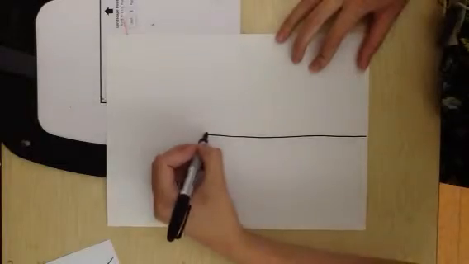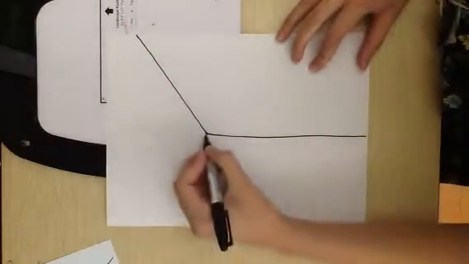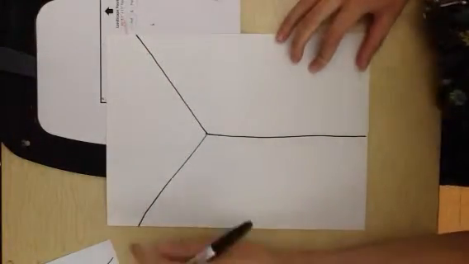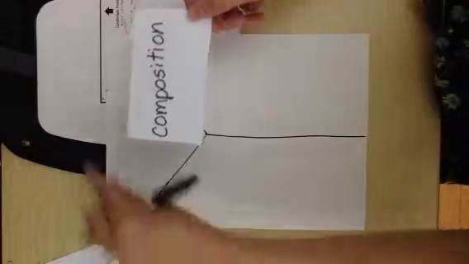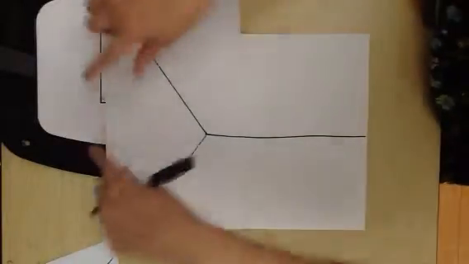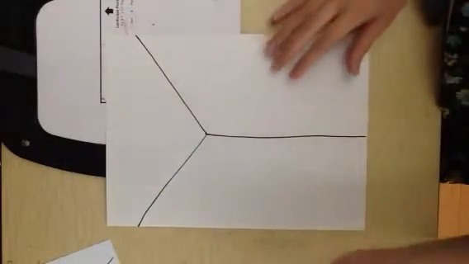So you're going to start out by drawing a big letter Y. And you'll notice that my letter Y touches all of the edges of the paper. That's important in order to have a strong composition, because when we have a strong composition, we want to use all of the space on our page.